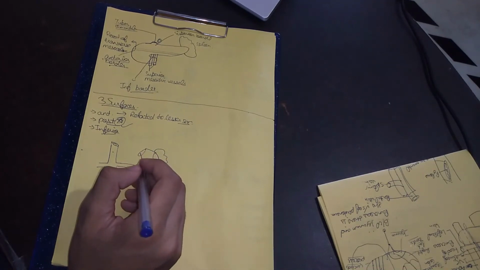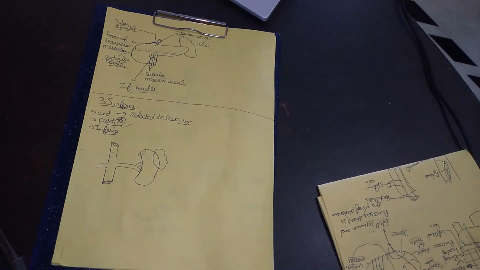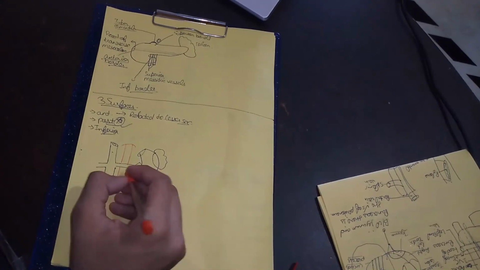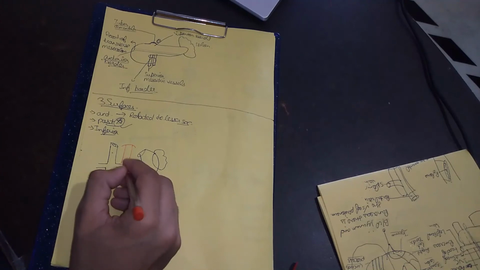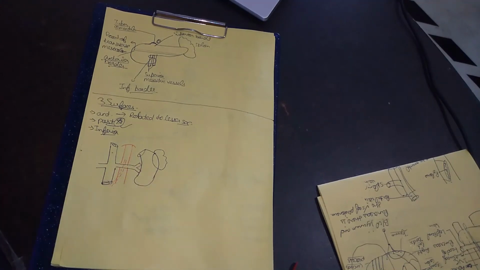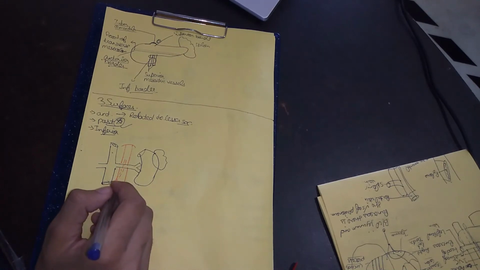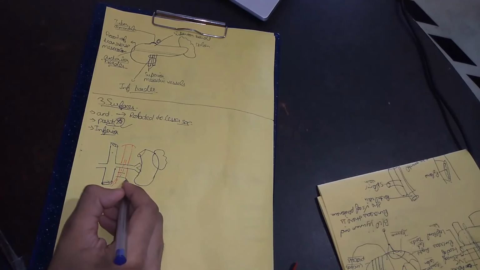Here is the spleen, and in the last I will draw the pancreas. Here is the aorta. There will be the root of one branch of the aorta, its name is the superior mesenteric artery. As you can visualize, the superior mesenteric artery is present near the uncinate process. So we'll draw the uncinate process here.